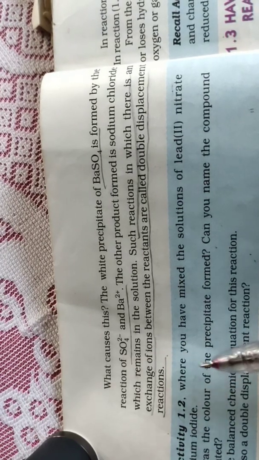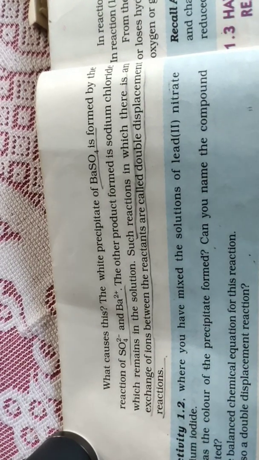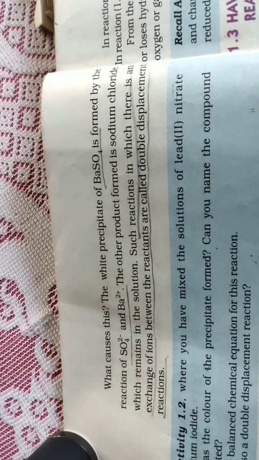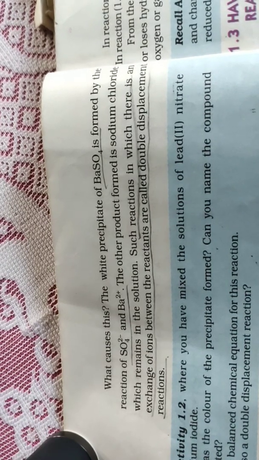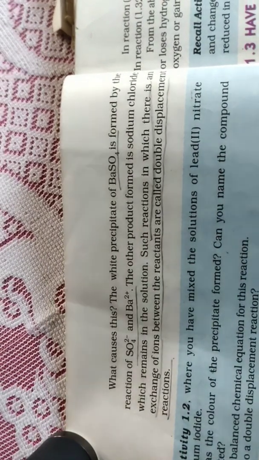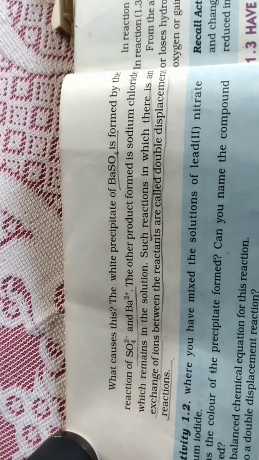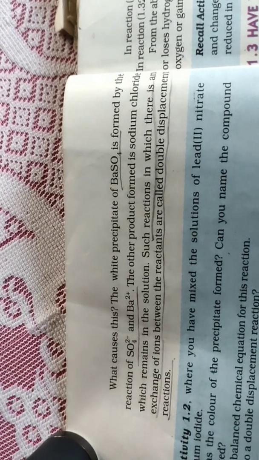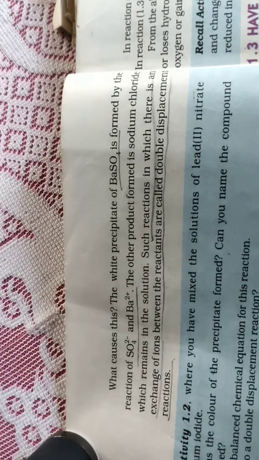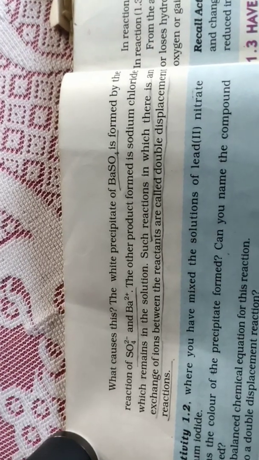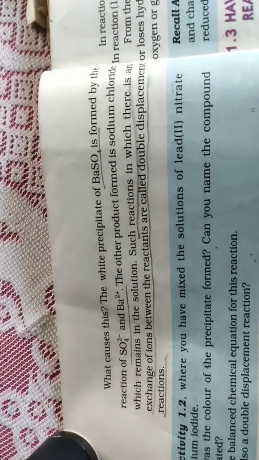So what happens? The reaction in which there is an exchange of ions between the reactants is called a double displacement reaction. Exchange of ions will take place between the reactants, not within the products. So whenever the exchange of ions takes place between the reactants, it will form products, and of the products, the ones which are insoluble in water will settle at the bottom, that is, they will precipitate.